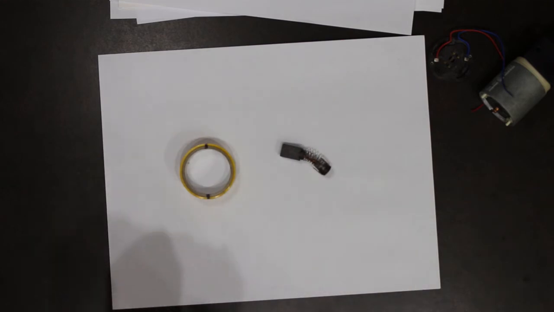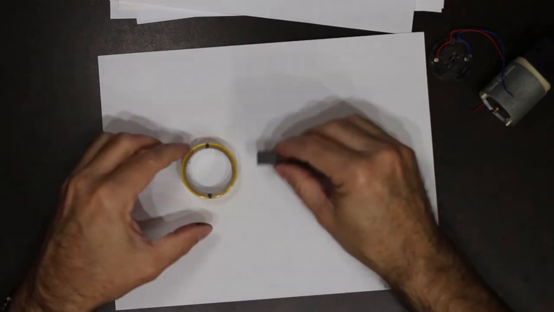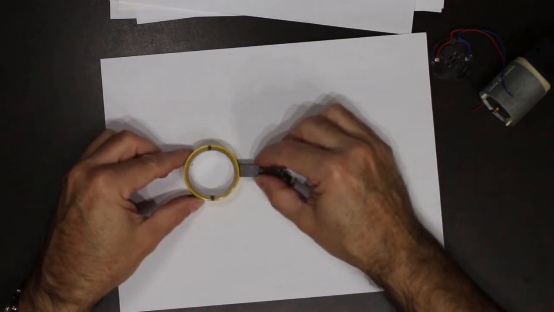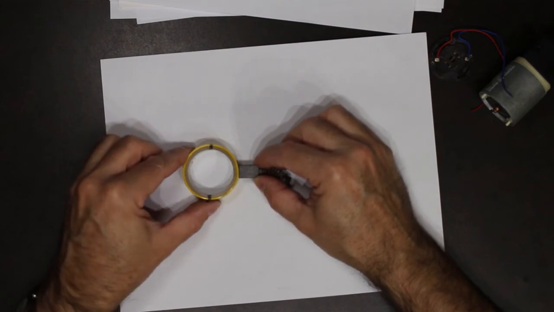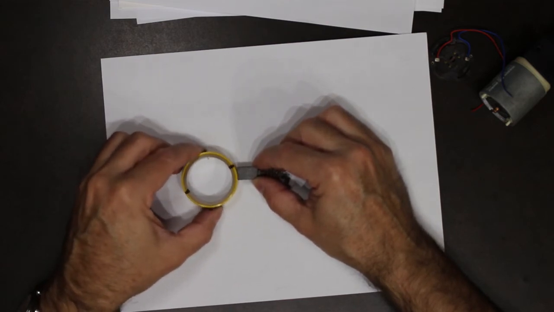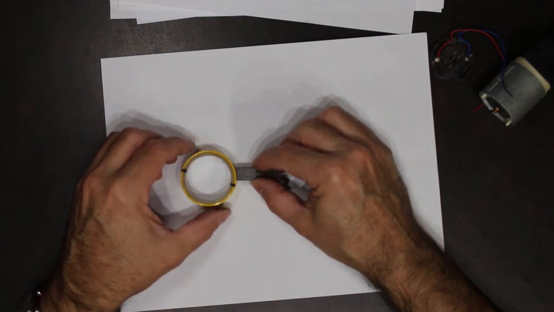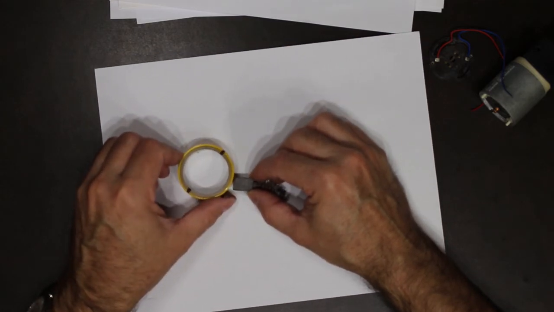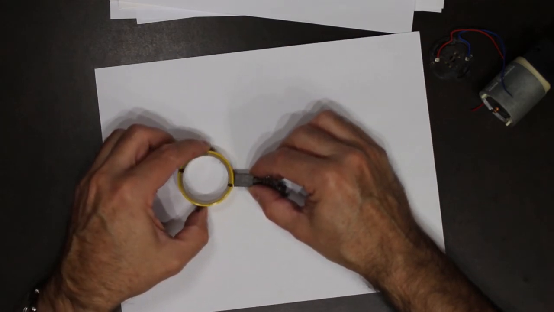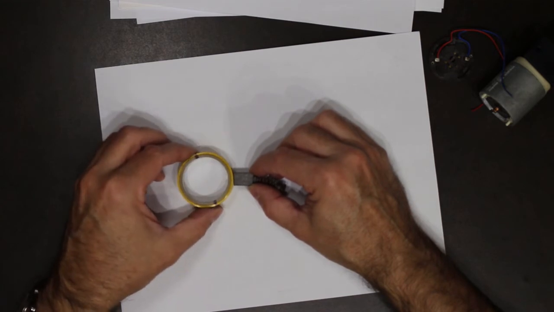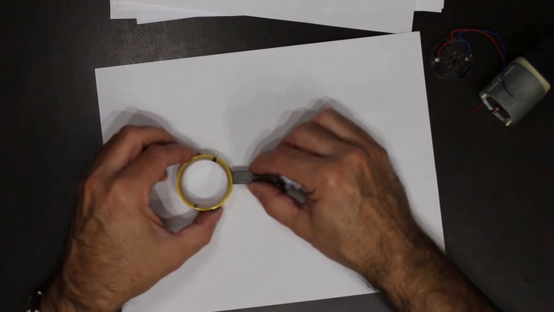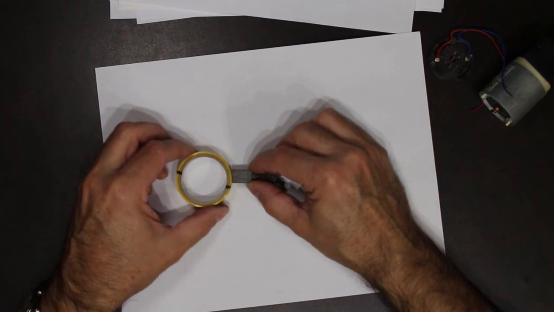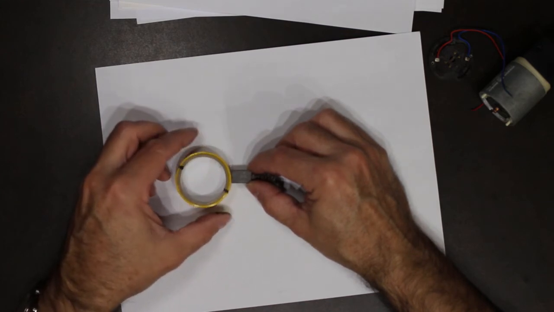So something like this. The ring is on this side of the commutator, and then when the commutator flips around, the brush is on this side. As the commutator flips around, the brush goes to the other side. So the commutator rotates, again the brush stays in place.